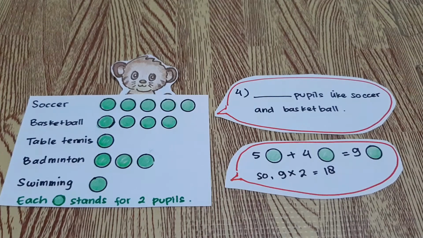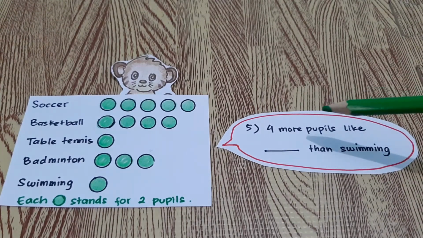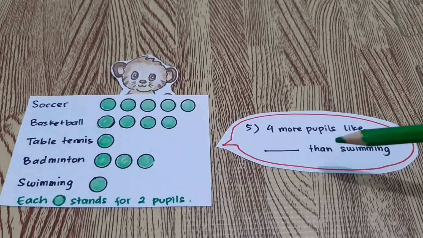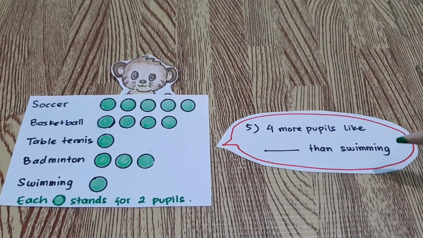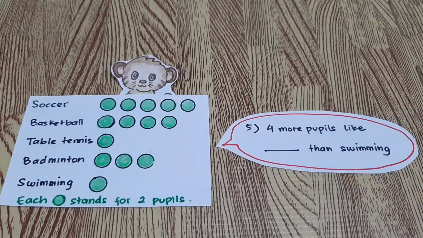Let's go to the last question. 4 more pupils like what sport is it than swimming? Okay, now 4 more pupils like this than swimming. Let's take a look at the swimming first, the one that we know. Swimming has 1 circle. Now, 4 more pupils. Since 4 pupils and this one circle is 2, so we have to find out how many circles first.